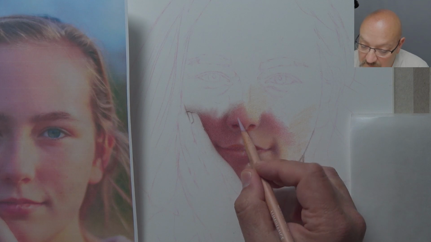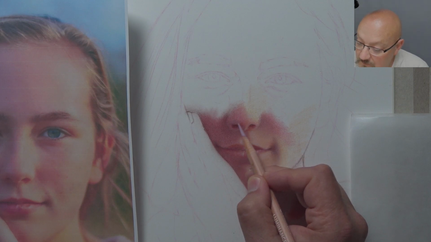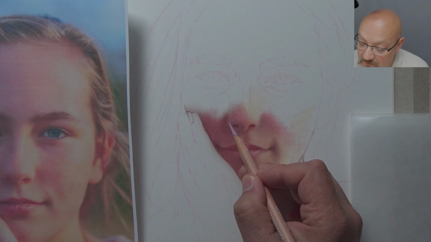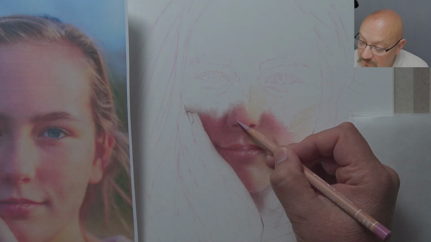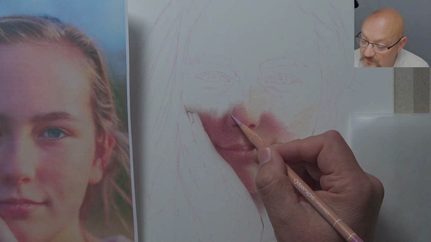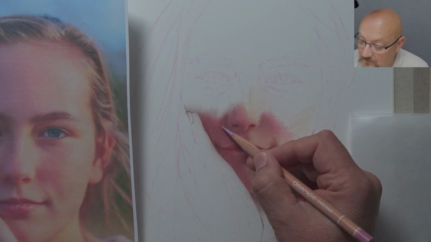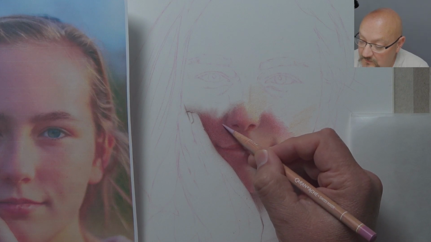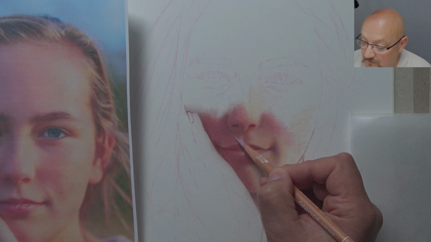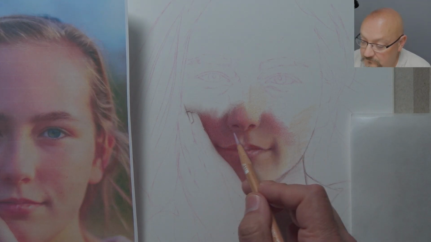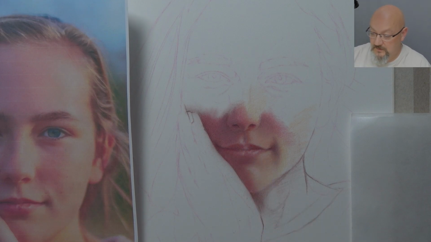Now, what do you think all of this is doing to the lips? Adding red everywhere and adding more saturation in our color temperature. Well, what it's doing is it's muting the lips. It's making the lips look so much more dull and less intense than they were earlier. So it becomes necessary to go into the lips and really punch those up a little bit more.